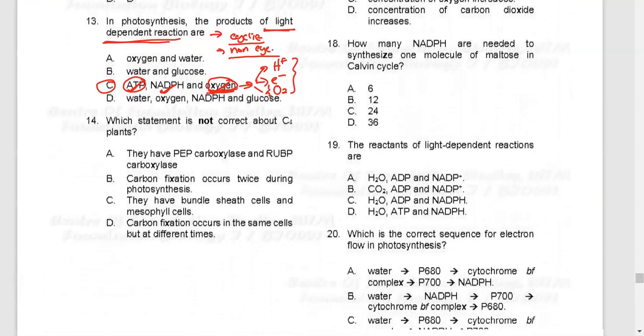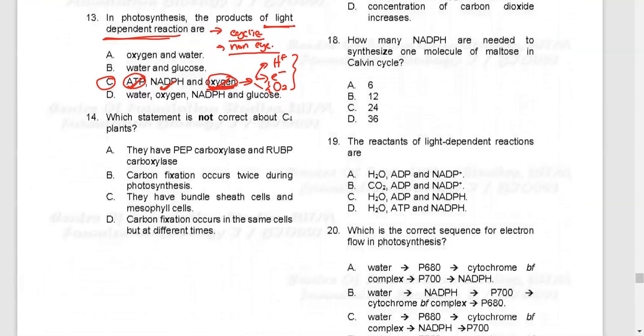So number 14, which statement is not correct about C4 plant? The question asks you for the incorrect statement about C4 plant, so we are going to look at each statement. For statement A, they have PEP carboxylase and RuBP carboxylase.